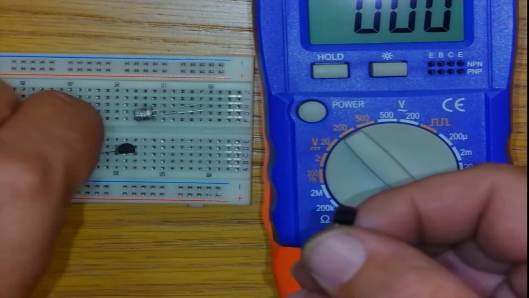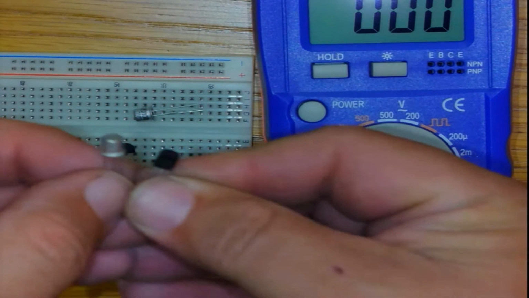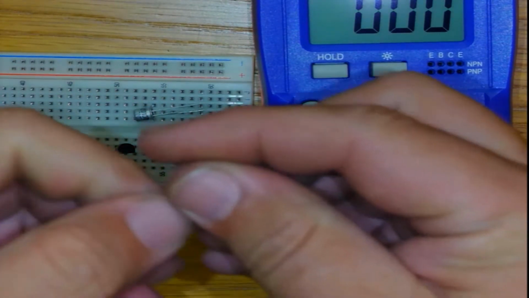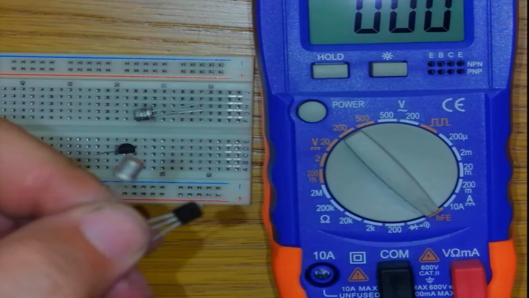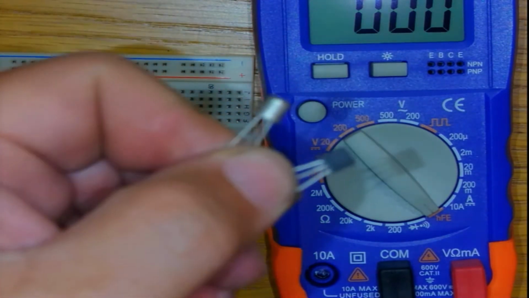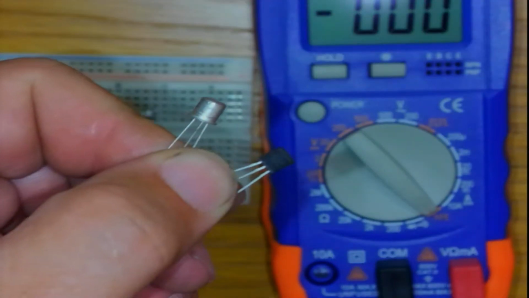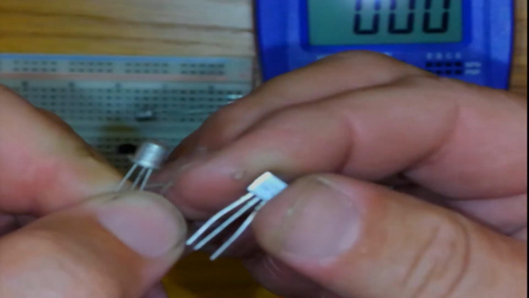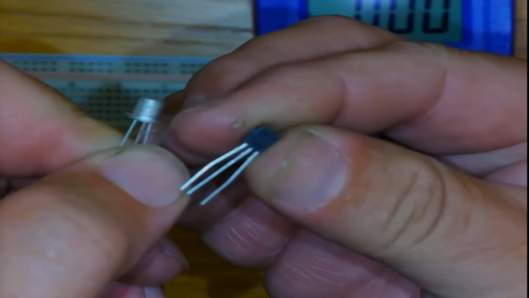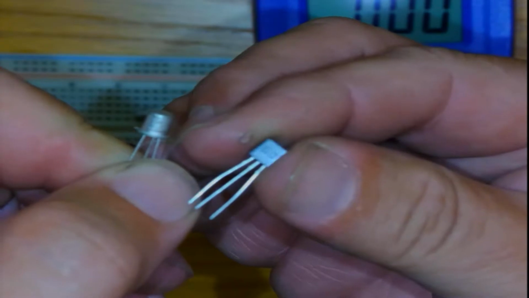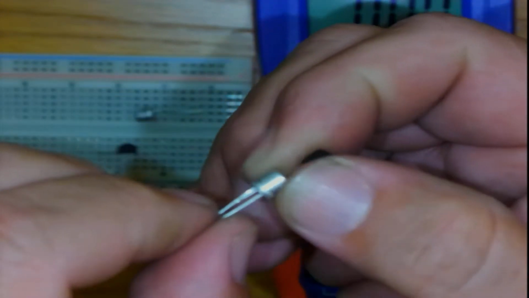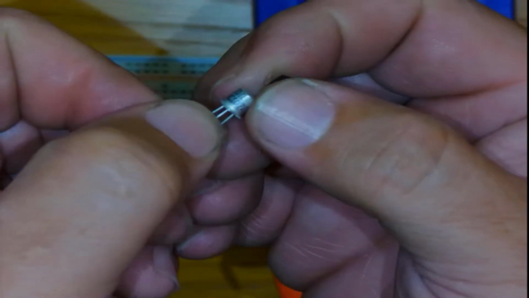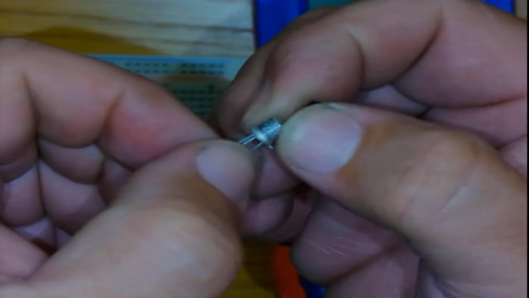Two types of bodies of transistors exist: metal can and little plastic or silicon versions of transistors. If I zoom in a little bit, you should be able to see that that component has got a little bit of writing, and this one also. I swing it around, there is some writing there.